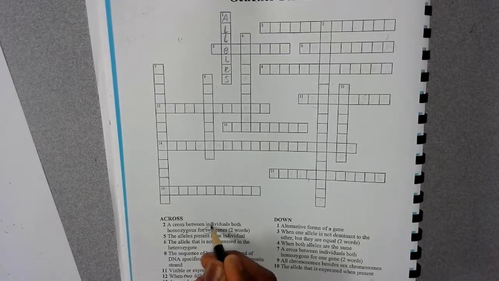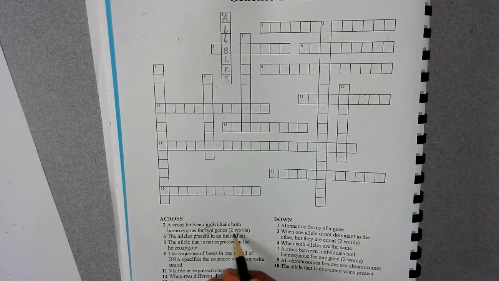Number two is a cross between individuals, both homozygous for two genes. Two means di, so it's going to be a dihybrid cross. If it is one gene, it's going to be monohybrid.